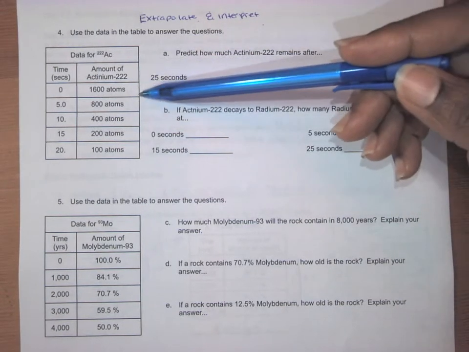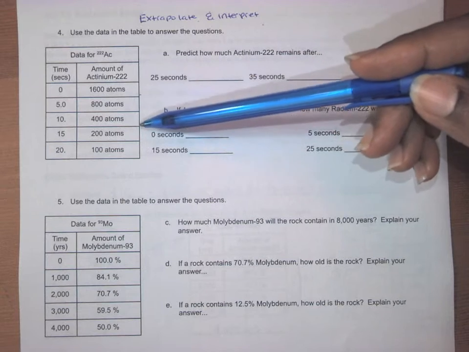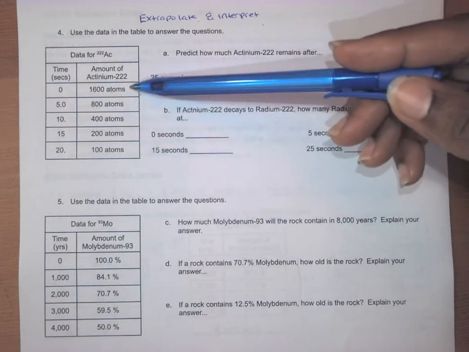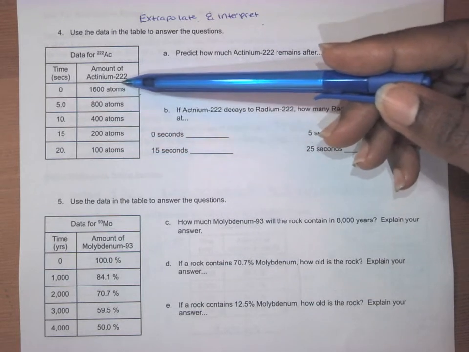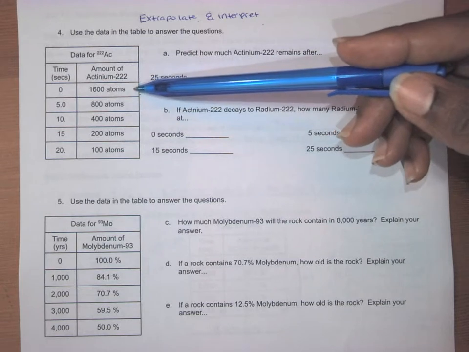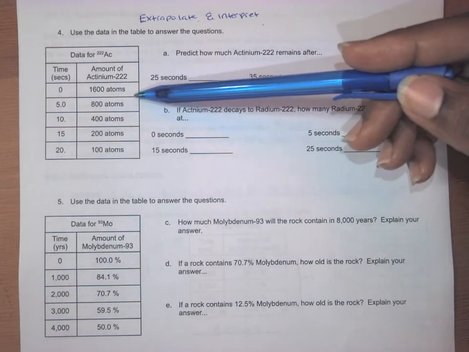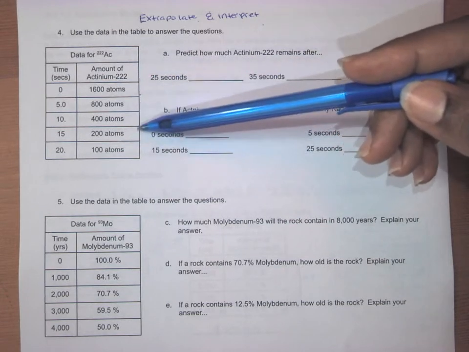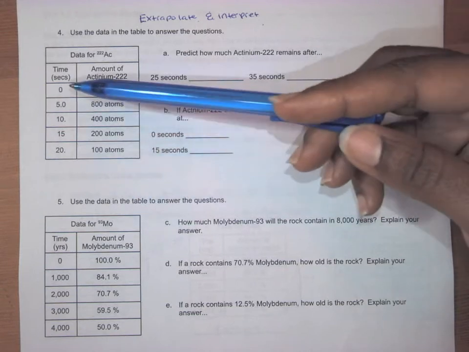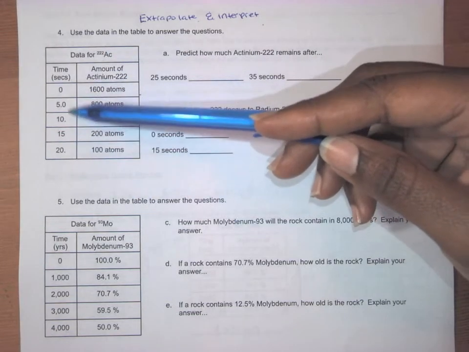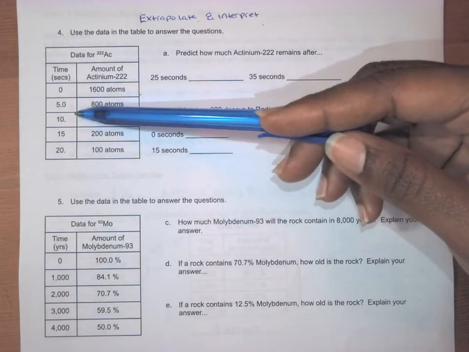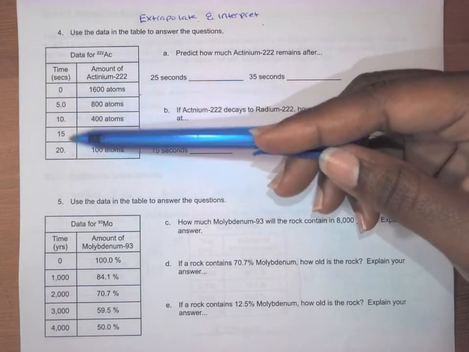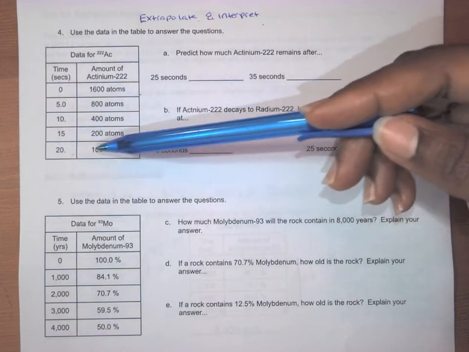When you have data, a lot of times you'll identify patterns and trends. In our case, the pattern and trend is such that for each half-life, we divide the amount by 2, and in the time column, we add the half-life.